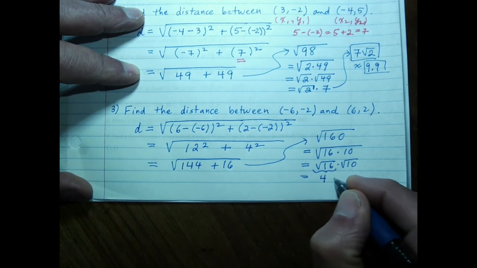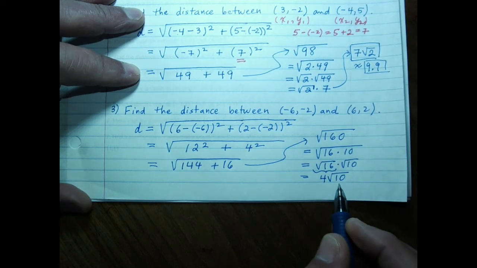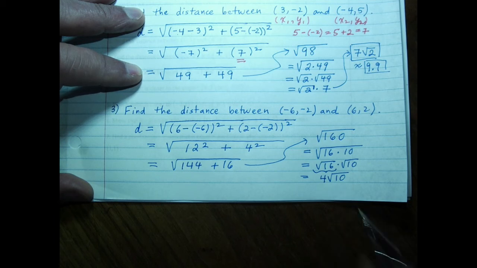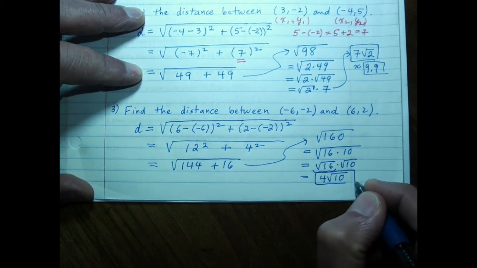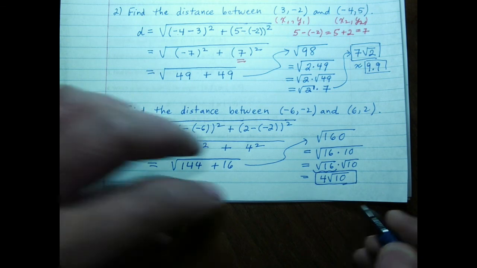Radical 16 is 4, but the radical 10 stays alone. And I would say that's simplified because 10 can only be factored as 2 times 5. I cannot get a perfect square factor out of 10. So there's my distance, 4 radical 10. And if we want a decimal here, I get that that's about 12.6, 12.65.